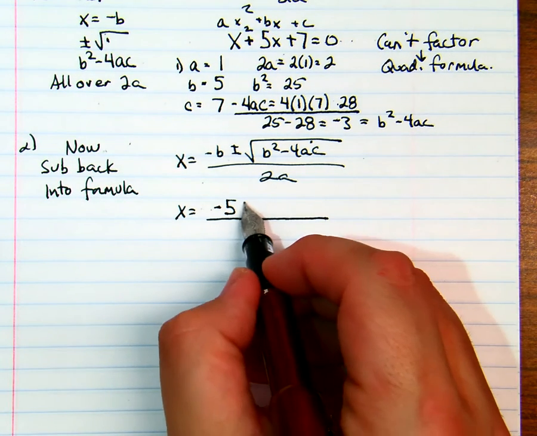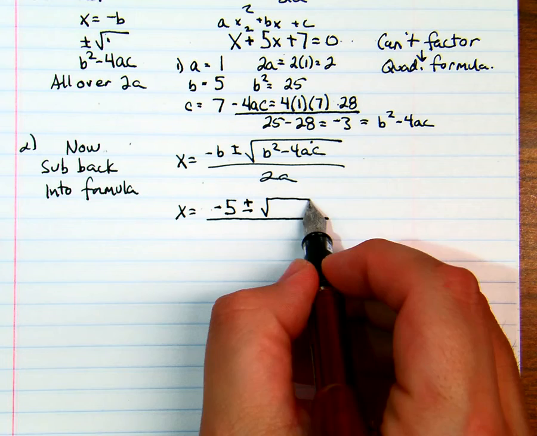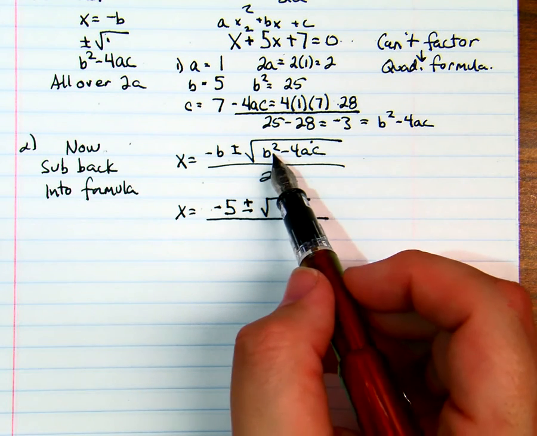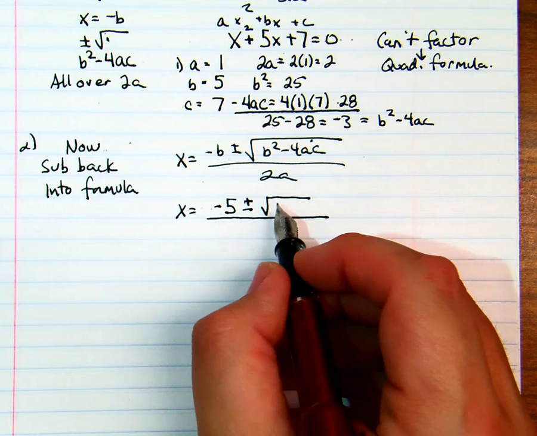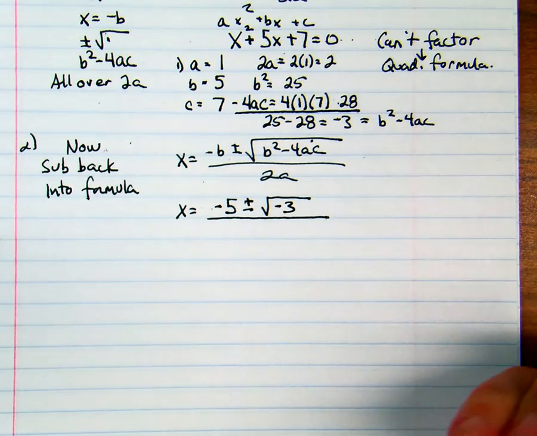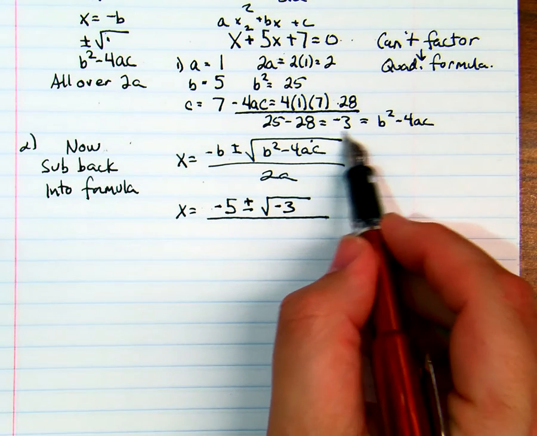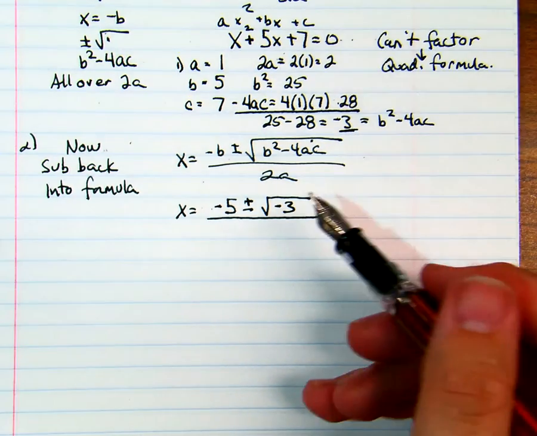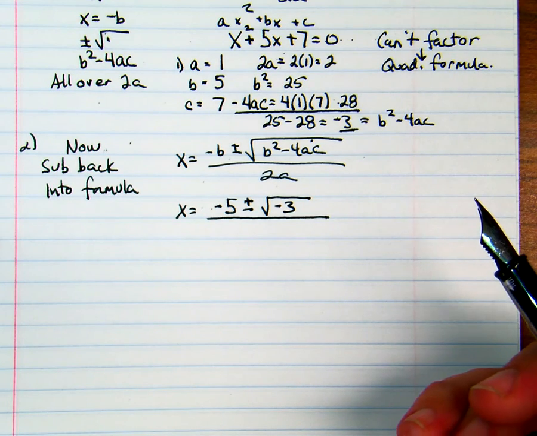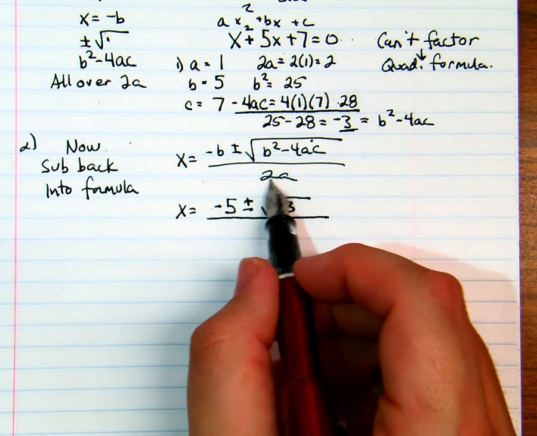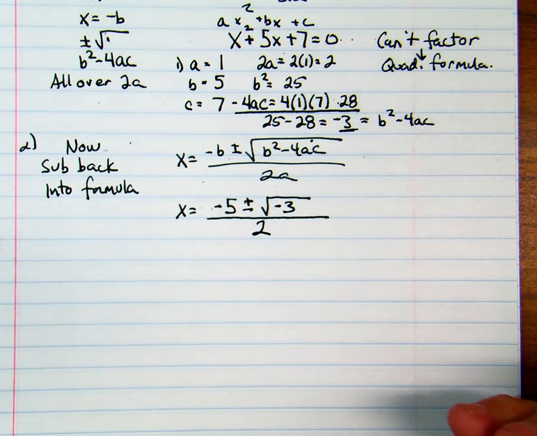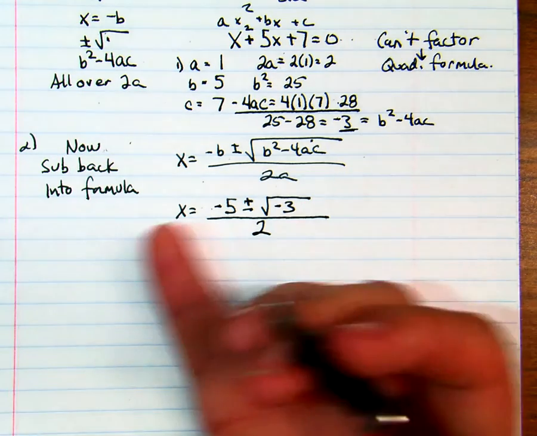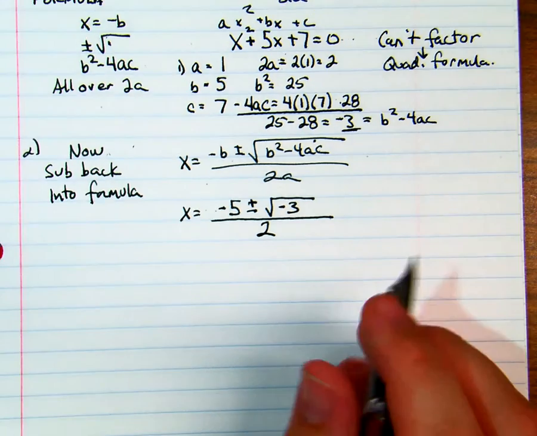Plus or minus, I figured out what b squared minus 4ac is already. What was it? It's this guy right here, the negative 3. So I put the negative 3 in the square root. And then 2a, I already figured out what 2a is. It's a 2.